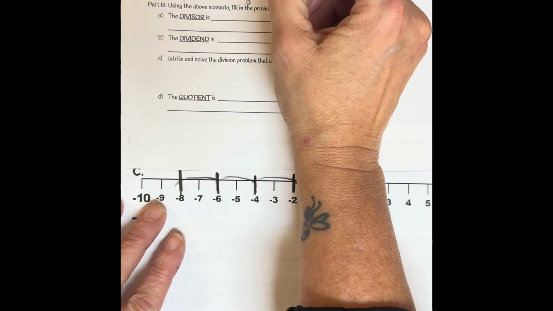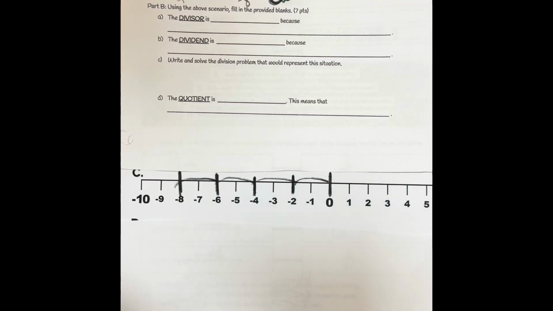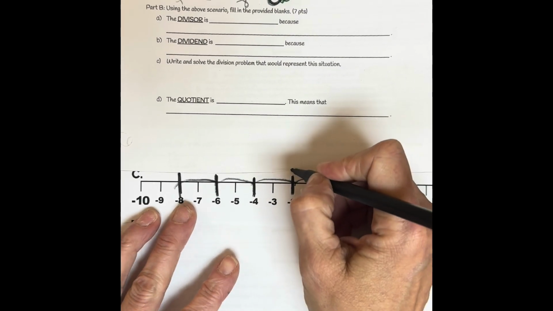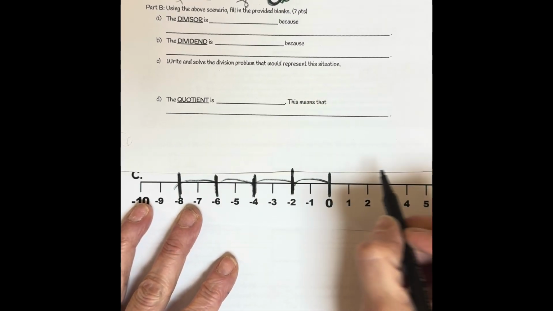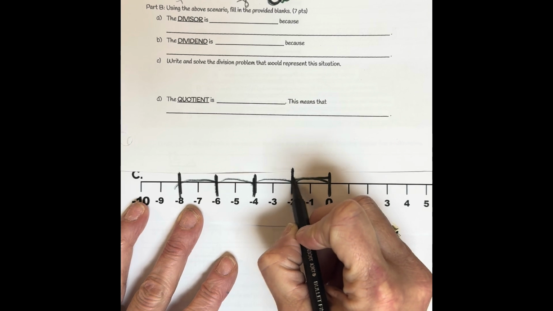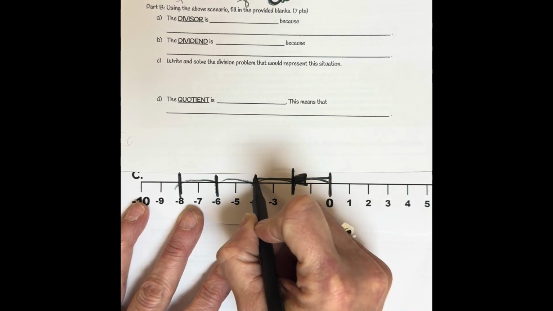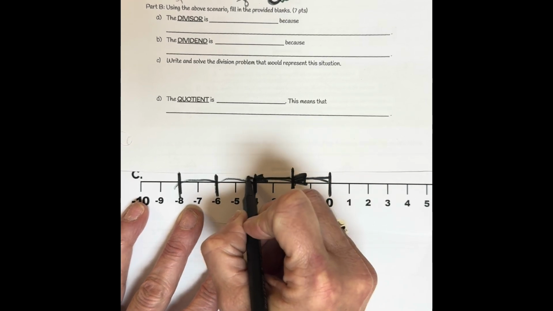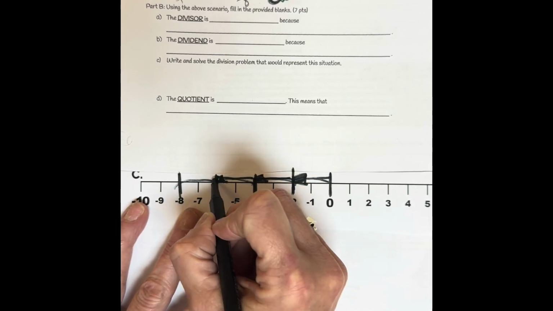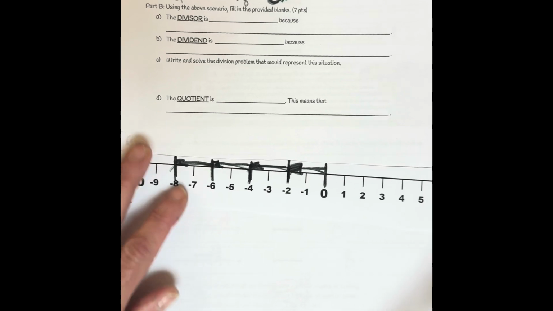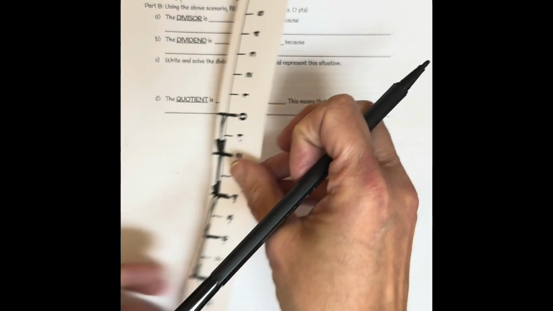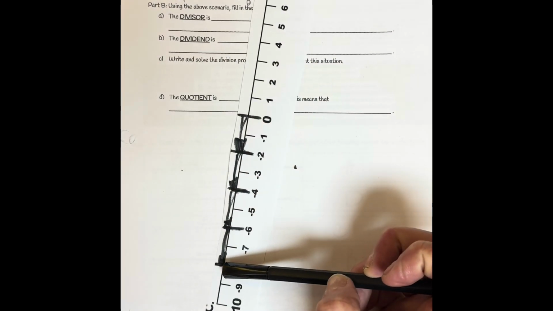This negative sign right here tells me the direction in which my arrows have to point. So from 0 to here, it's a negative sign, so my arrows have to point to the negative. They have to go left. If this was a vertical number line, my arrows would be pointing down.